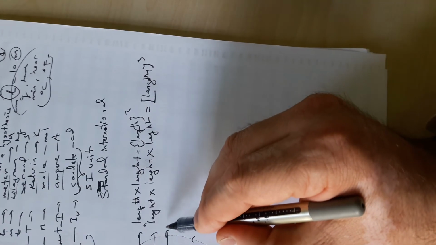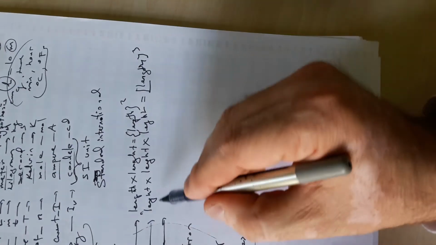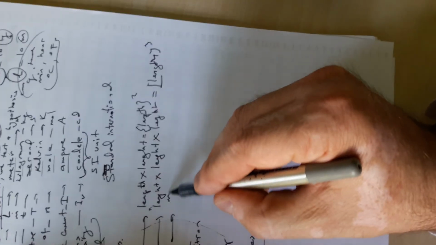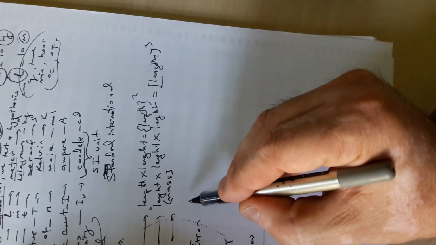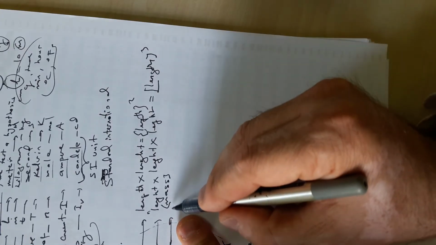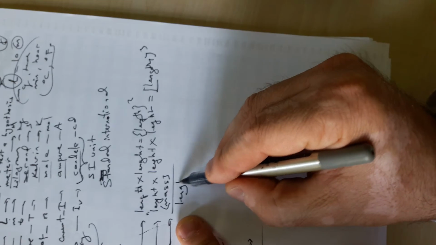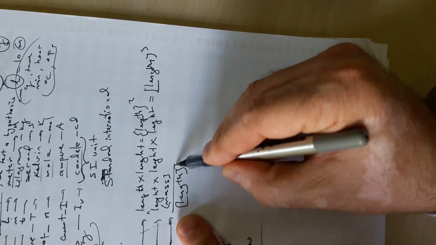Density in physics is defined as mass divided by volume. Mass is a fundamental quantity, so its dimension is simply mass. Volume has a dimension of length cubed. So the dimension of density becomes mass divided by length cubed.